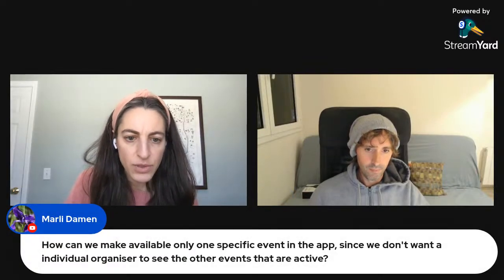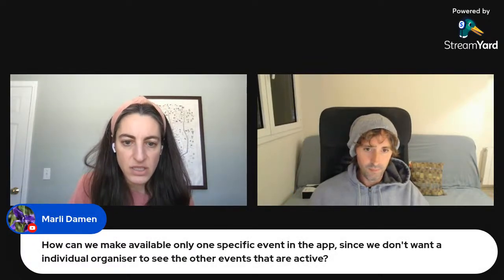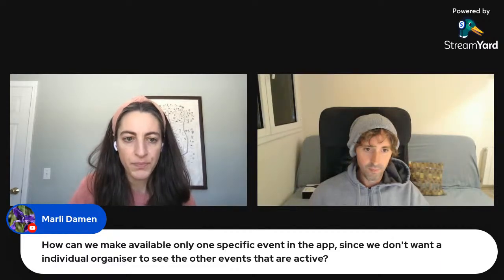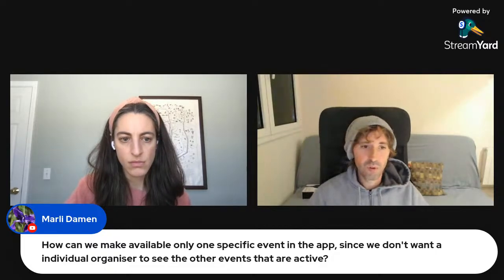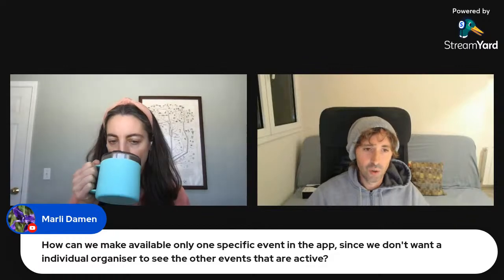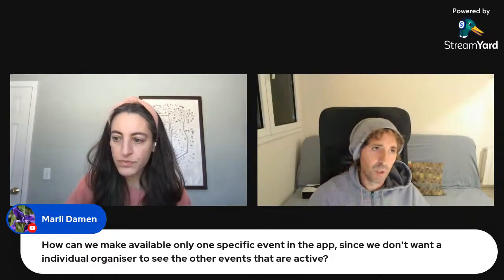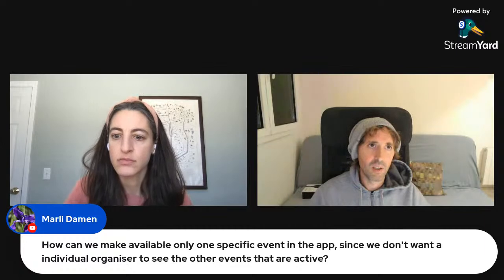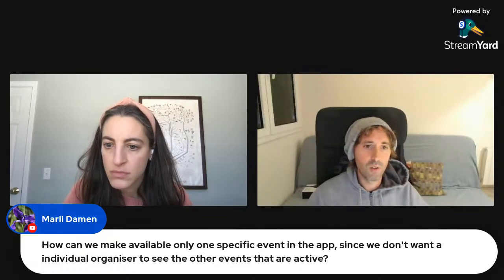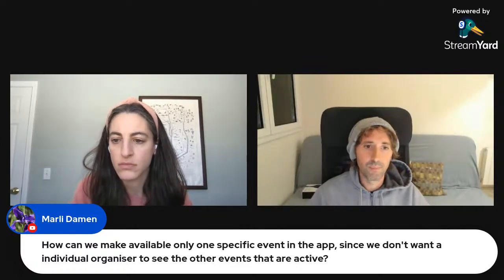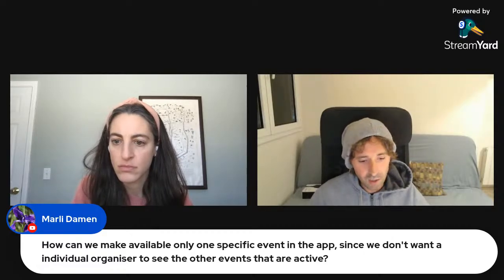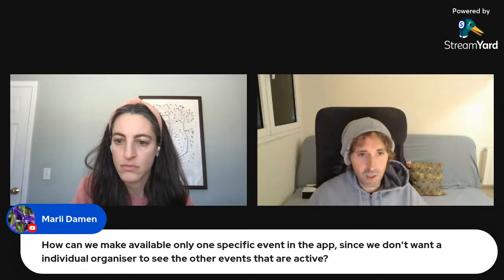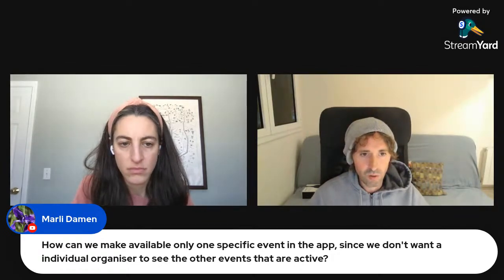How can we make available only one specific event in the app, since we don't want an individual organizer to see the other events that are active? At this point, that would be possible. The thing that you can do from a technical perspective would be filtering the response of the REST API when the request is coming from the app. So that's more technical, but for the time being, that's the only way to do that.